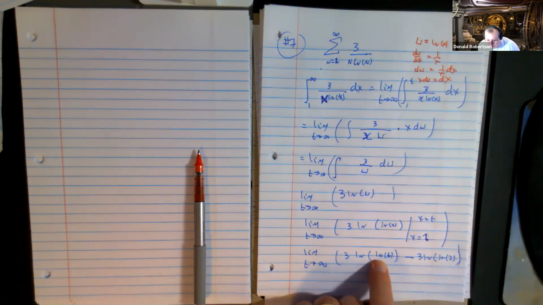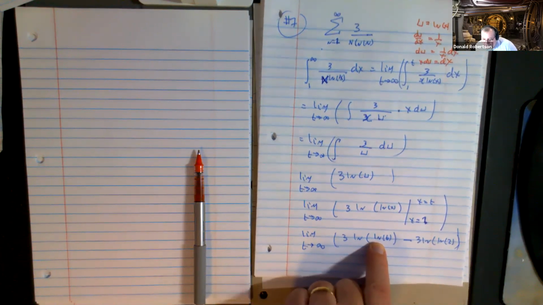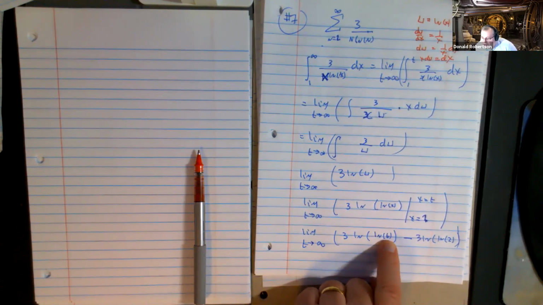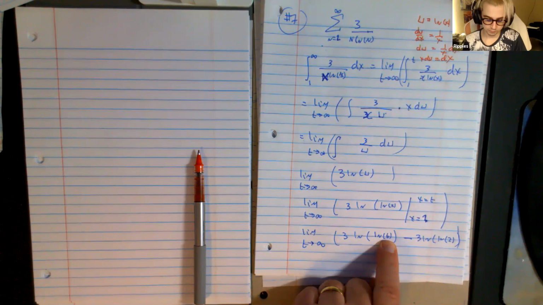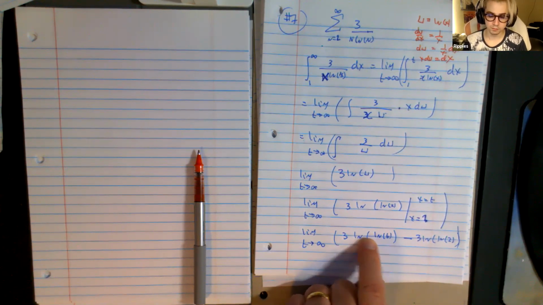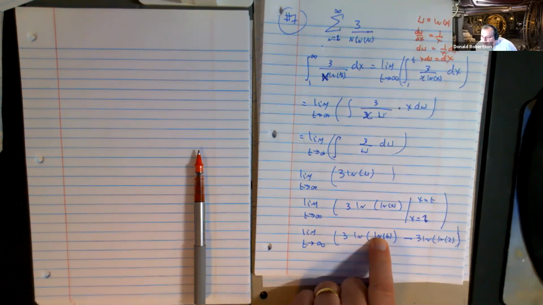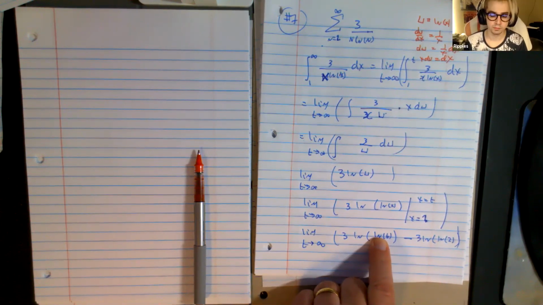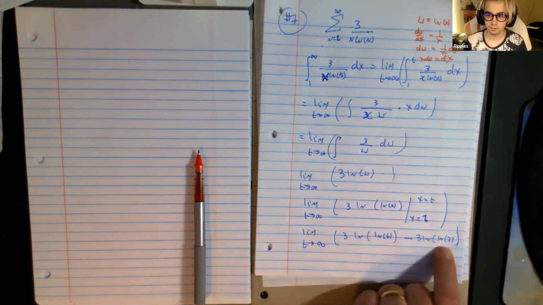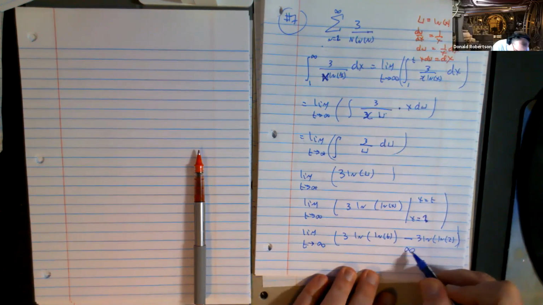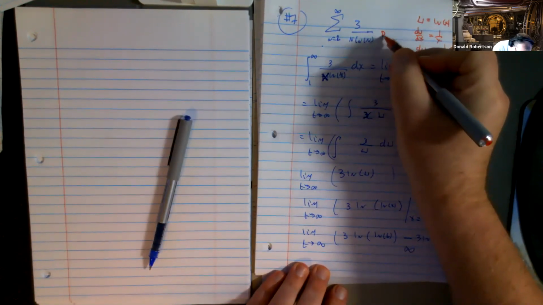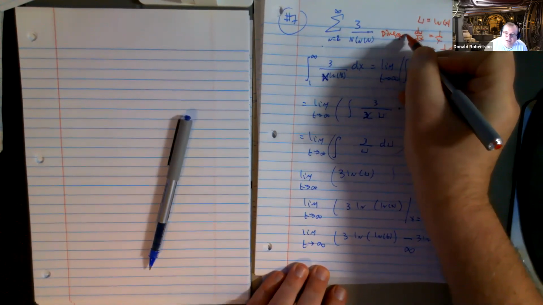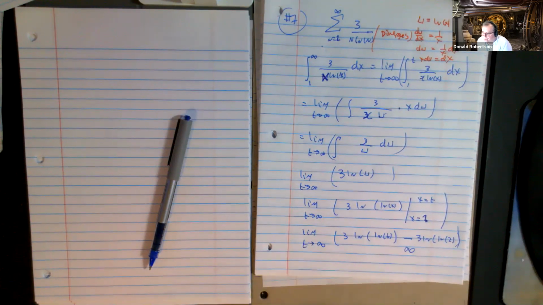If t goes infinite, this is brute force. If t goes infinite, won't the log of t be infinity? Mm-hmm. And won't the log of that infinity also be infinity? Mm-hmm. And so the whole thing is infinite. And since the whole thing is infinite, it diverges.